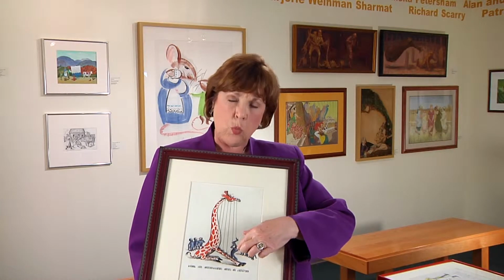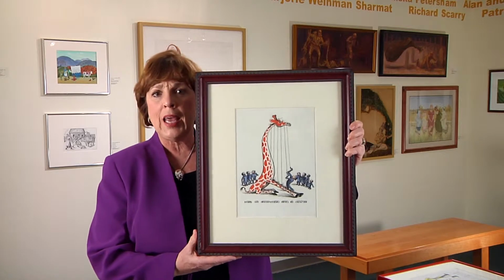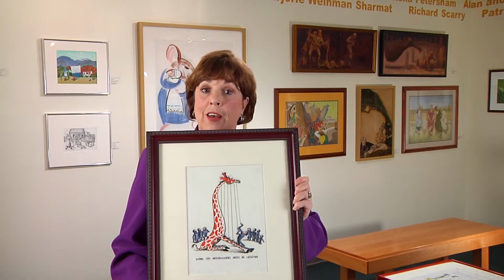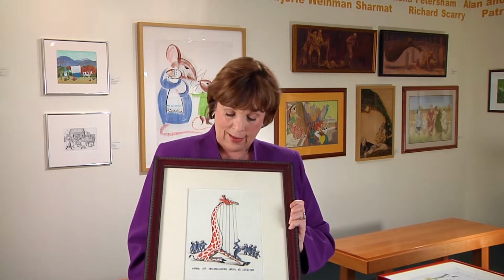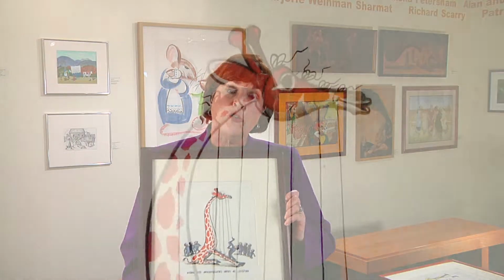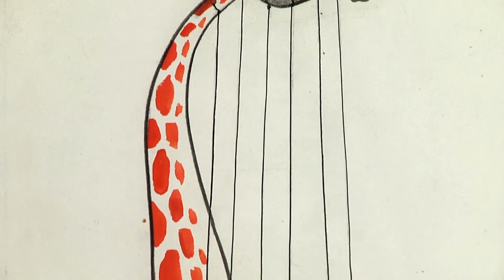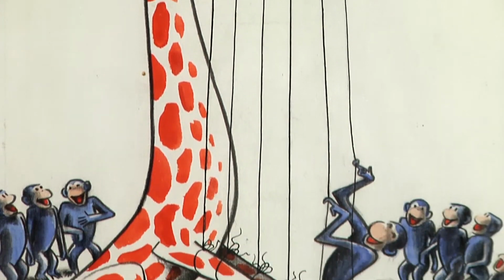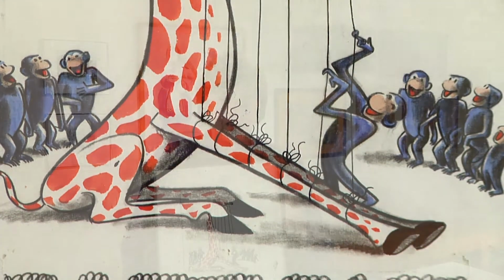And then you see one little monkey who seems to be getting into trouble by playing the strings on the giraffe's neck. Well, that little monkey is George. George sort of took H.A. Rey's imagination and became his primary character. And he has become world-renowned, of course.